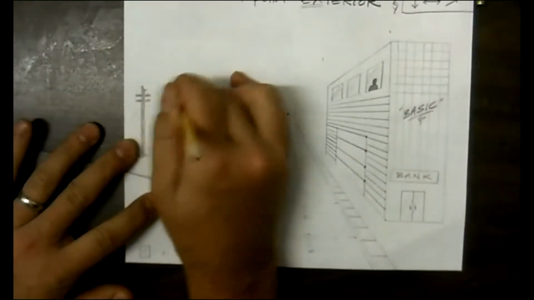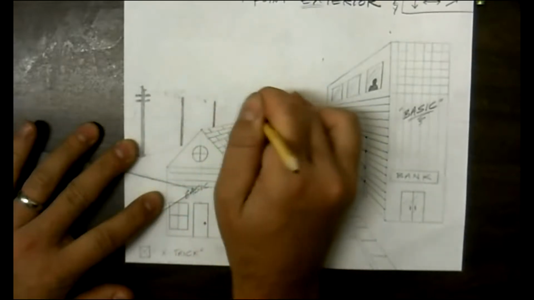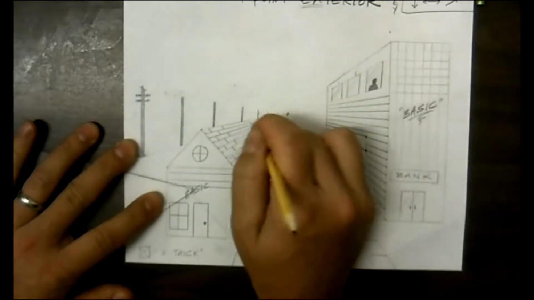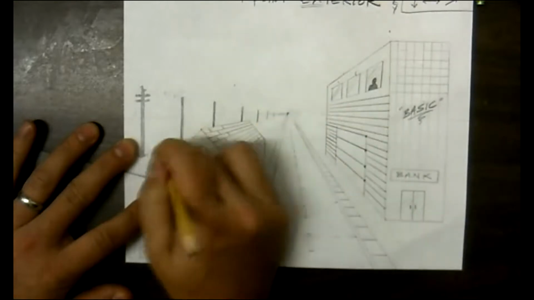All right, so we can get rid of these orthogonals now. I hope you did those lightly, because you don't want people to realize how you made this. Just let them think you're a genius and that you can just do this on your own, just freehand. Yeah, it's no big deal. There we go.